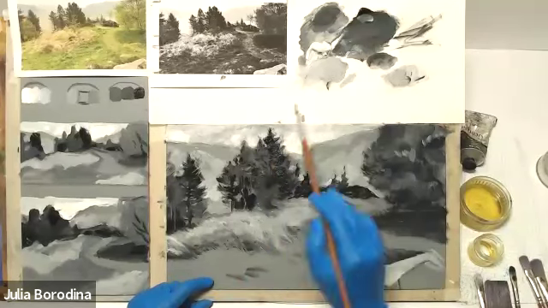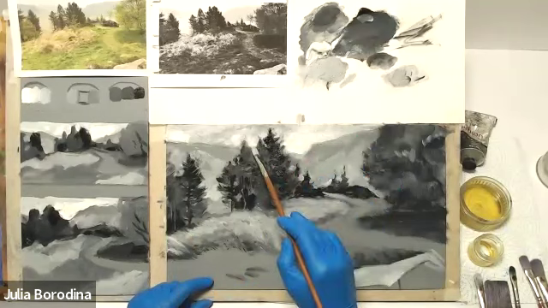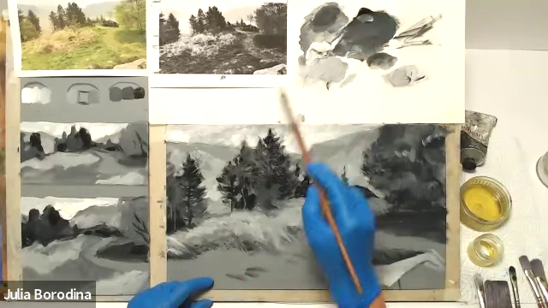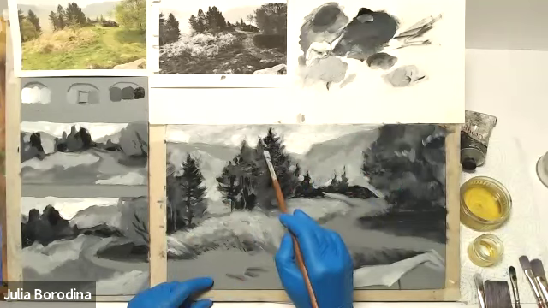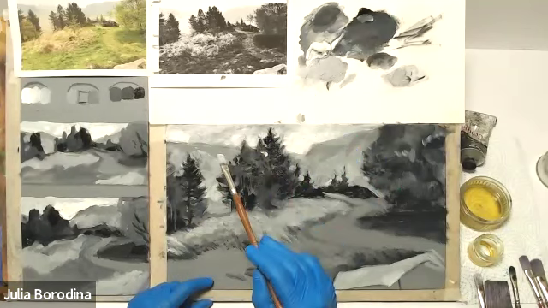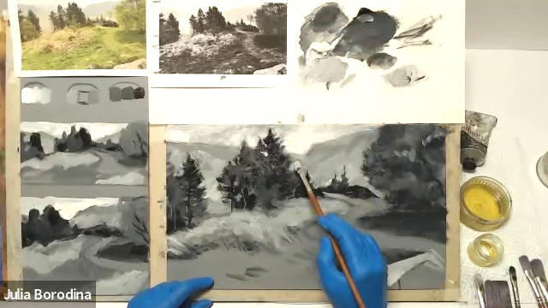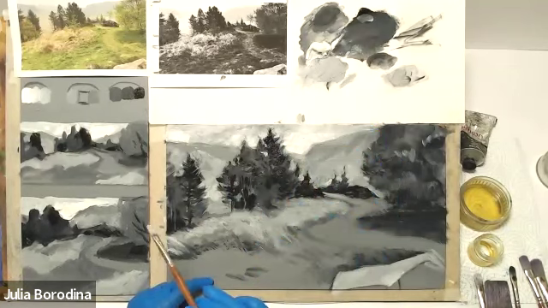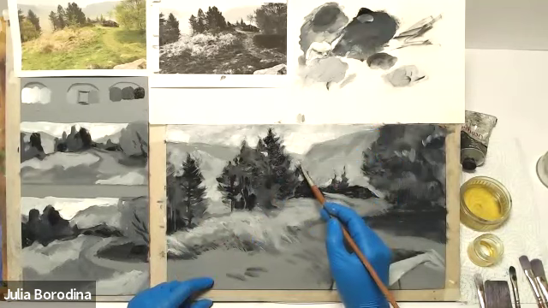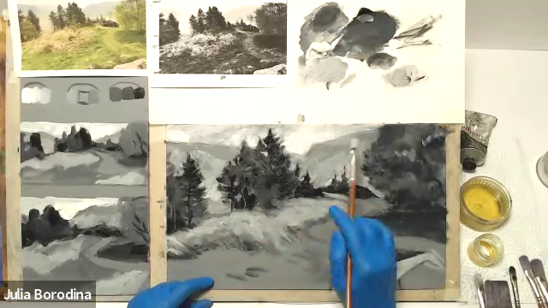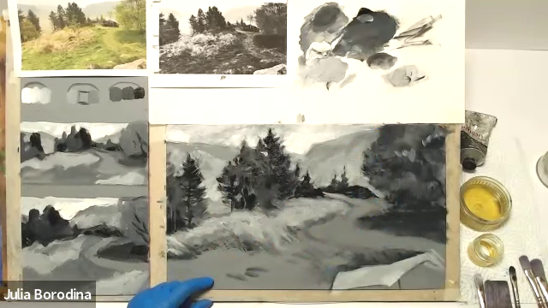Okay, any of this light traveling behind my trees. Okay, that might be a little too pale. Okay, this is quite nice.